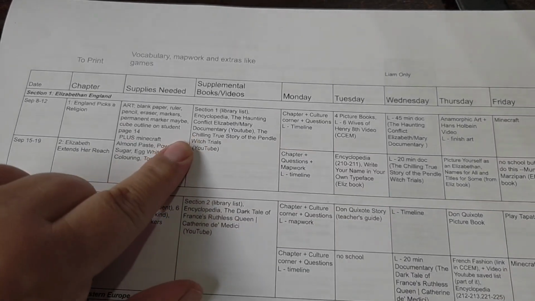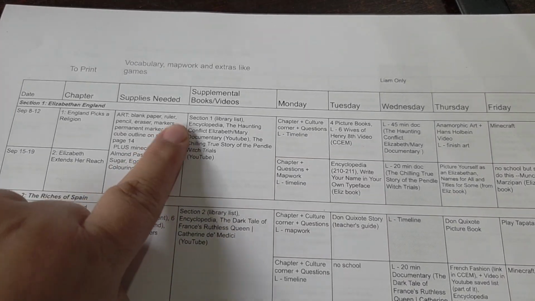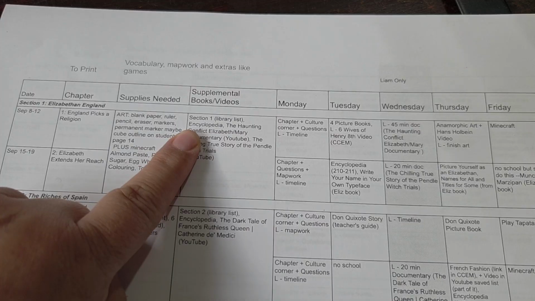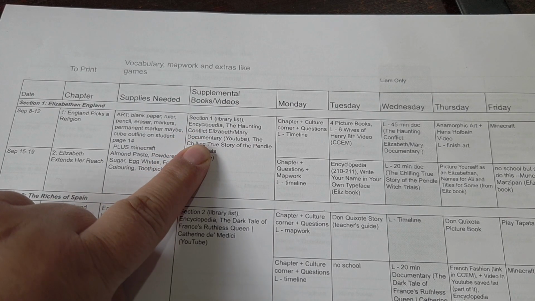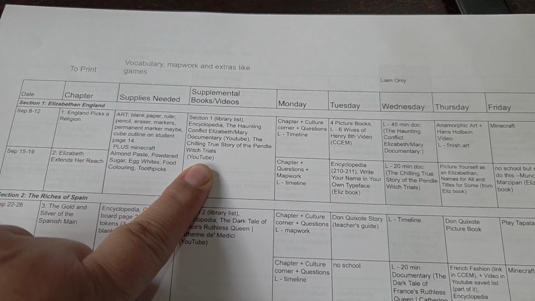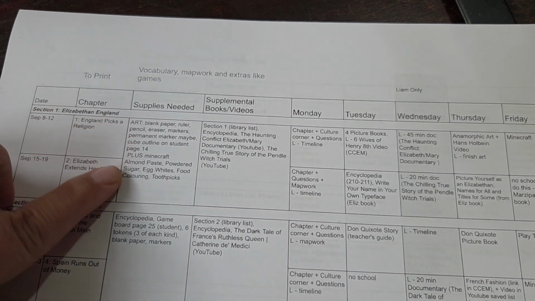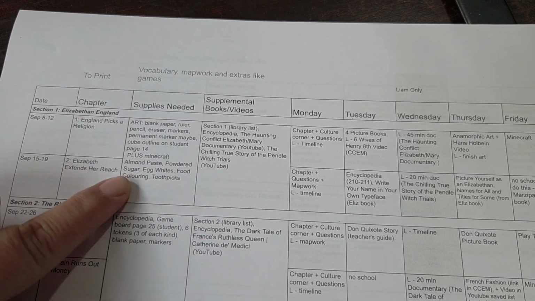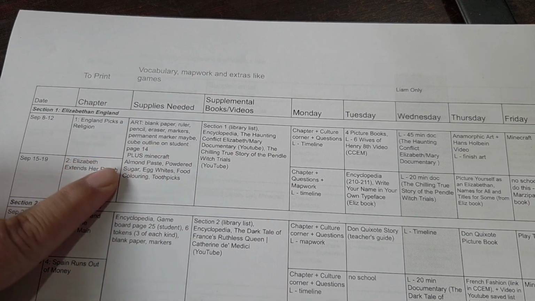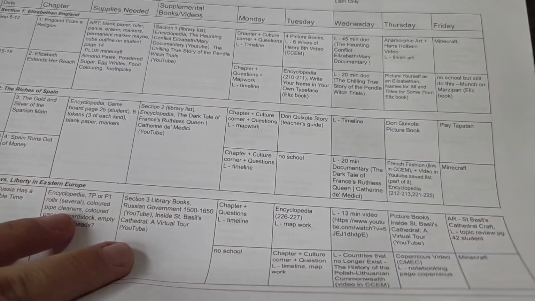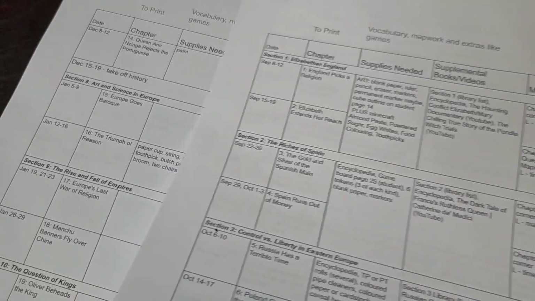And then it shows supplemental videos. I kind of flaked on this later on, but the library list from section 1, the encyclopedia, we'll need the documentaries, which I saved on YouTube, art supplies that we'll need for the art project, the stuff we need to buy for the marzipan, things like that. And so I have that. I've got the first until like January or February done on my computer. This I have printed out. Yeah, I have until February.